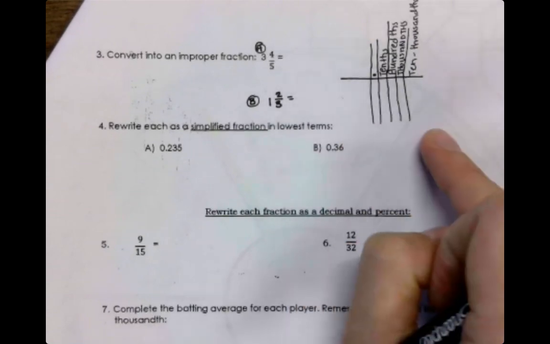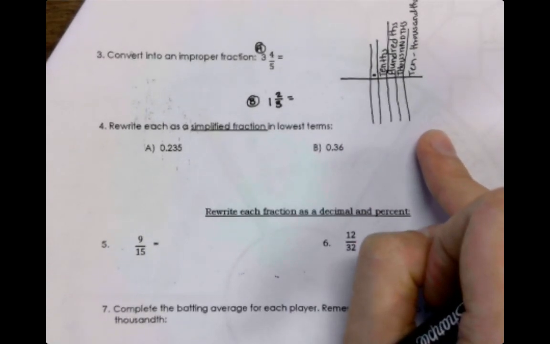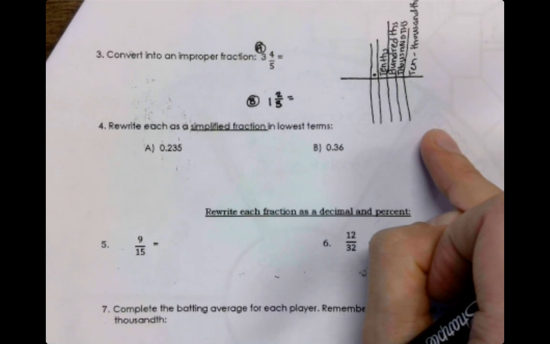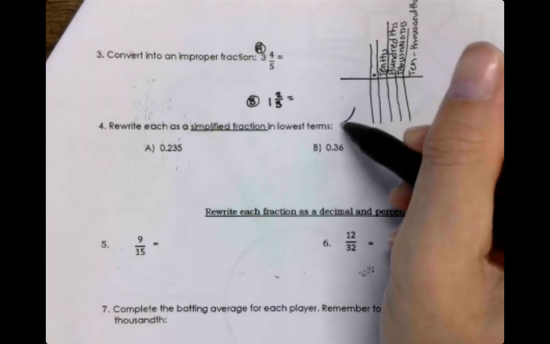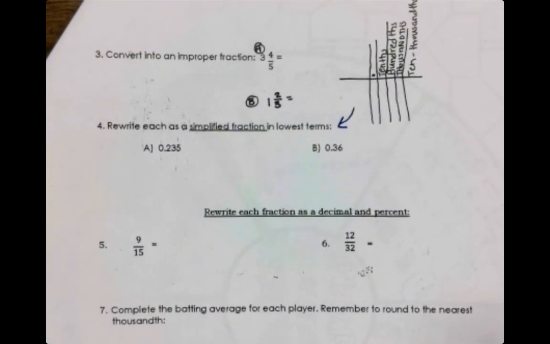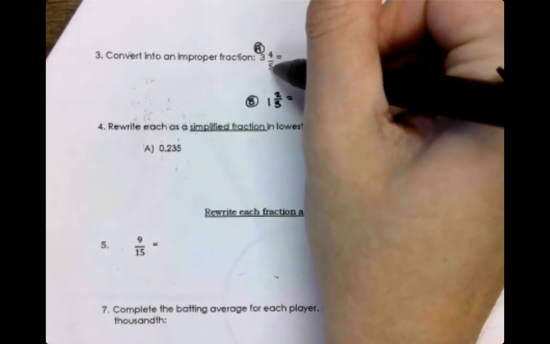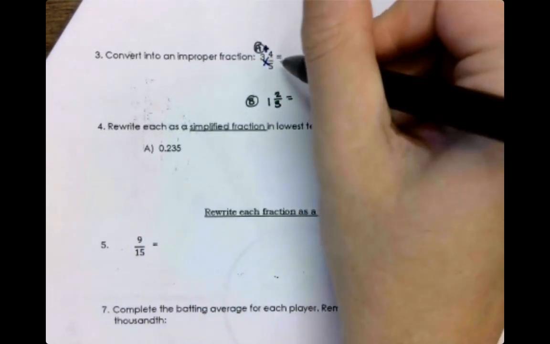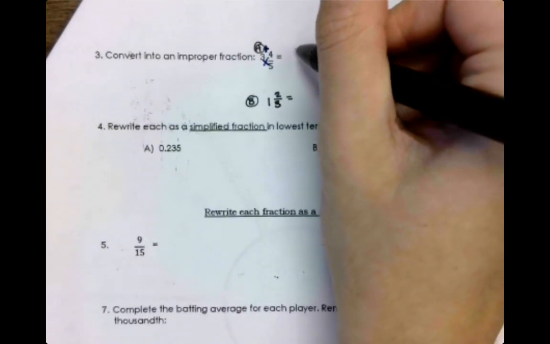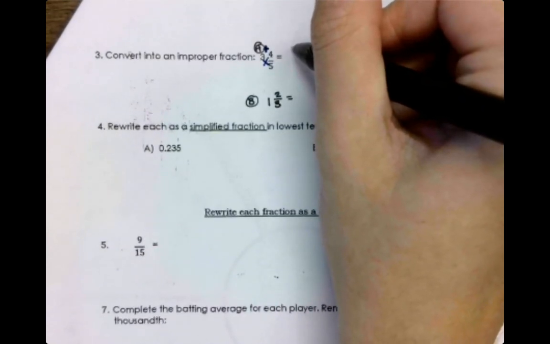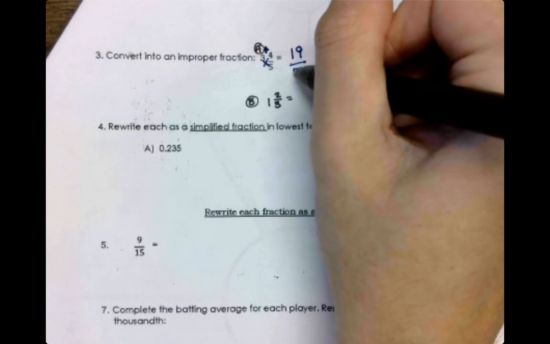So again, I'm giving you that chart if you need it, but that's more for 4. For 3, I wanted to remind us of how we make things into improper fractions. So you do the bottom number times the whole number and then add the top number. So 5 times 3 is 15, plus 4 is 19 over 5.